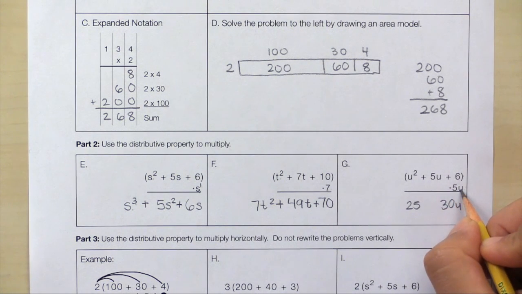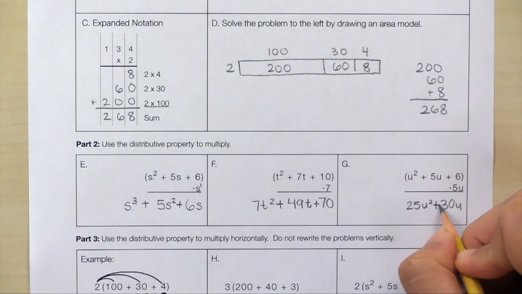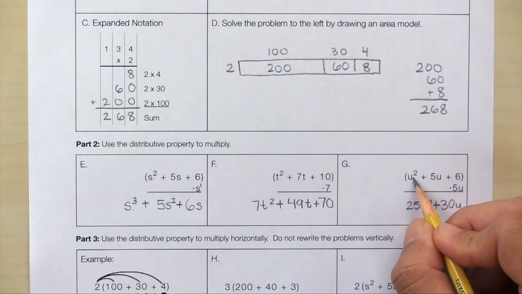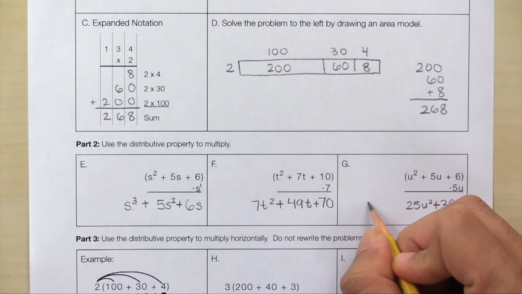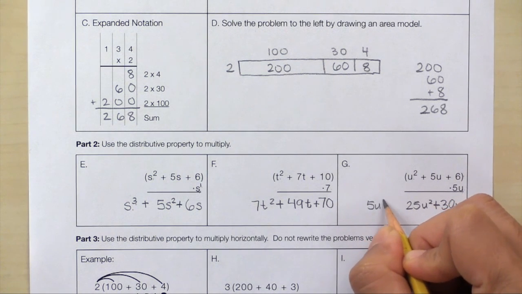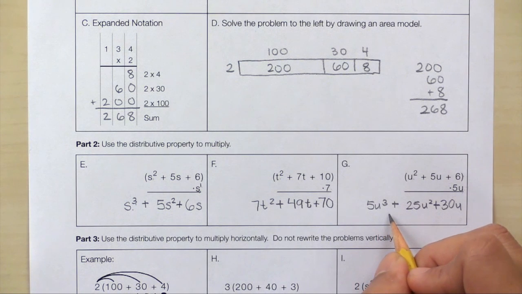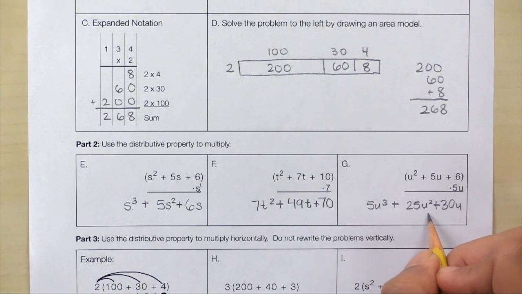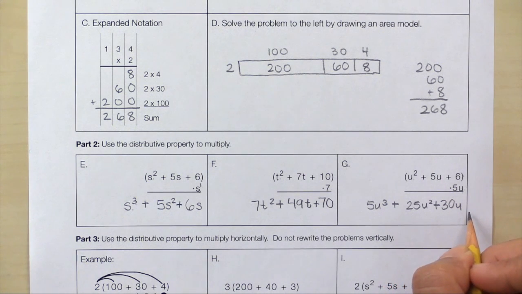U times u equals u to the second power, or u squared. And now we have u squared times 5u, and that gives us 5u to the third power. Final answer, 5u to the third power plus 25u squared plus 30u.